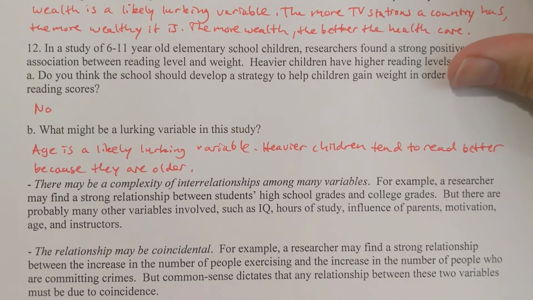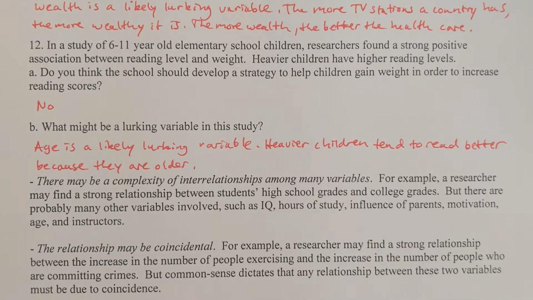Problem 12 is another example. In a study of 6 to 11-year-old elementary school children, researchers found a strong positive association between the reading level and the weight. Heavier children have higher reading levels. So part A, do you think the school should develop a strategy to help children gain weight in order to increase the reading scores? No. Part B, what might be the lurking variable in this study? Age is a lurking variable. Heavier children tend to read better because they are older.